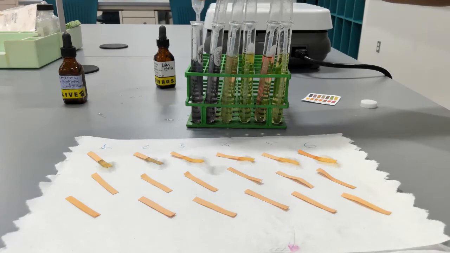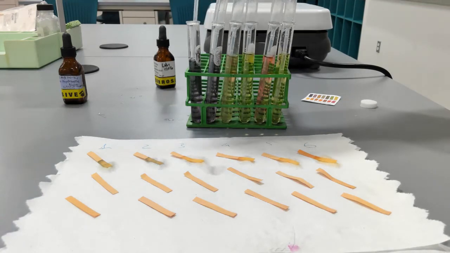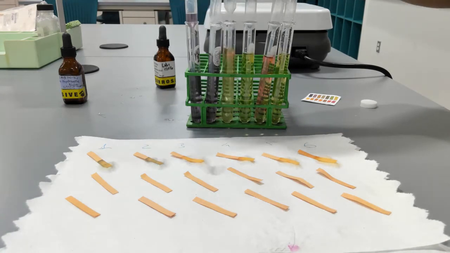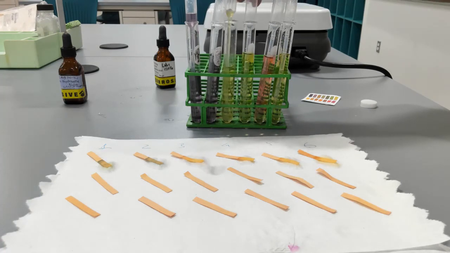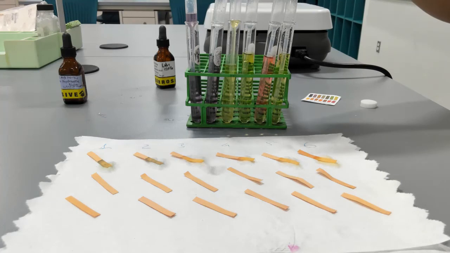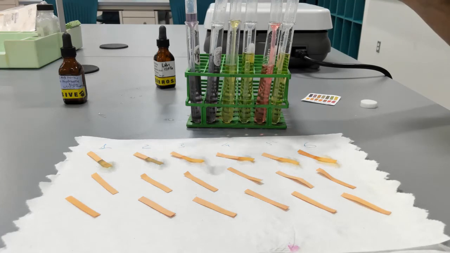Let's mix it thoroughly by pipetting up and down. You can see that only the tube with water changed its color.